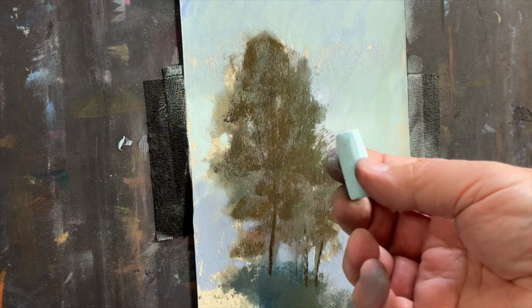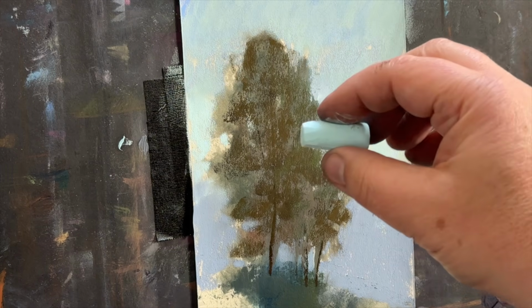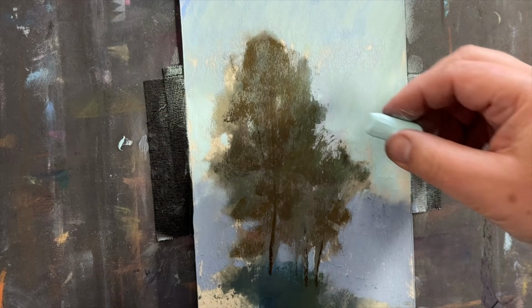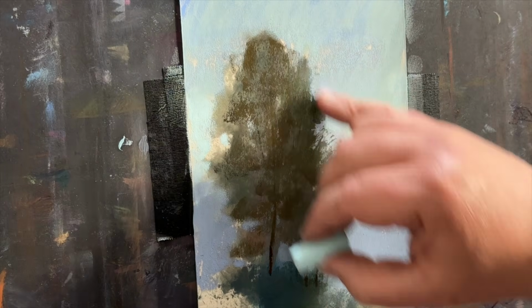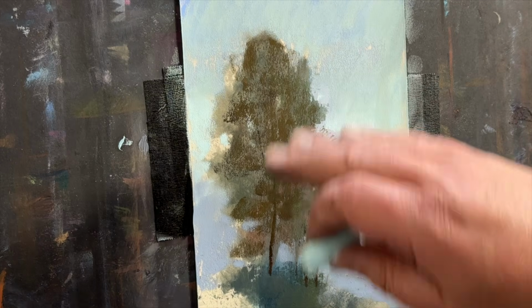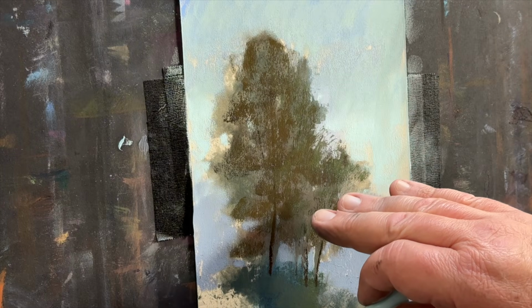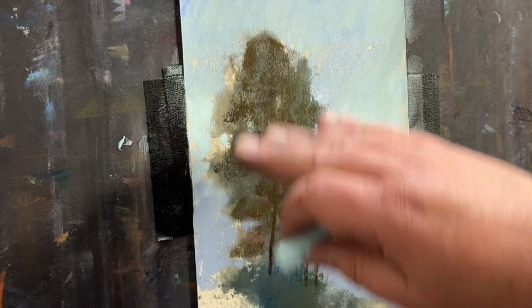So once you have your color, and your stick of pastel that matches the sky behind it, you can begin to come in, and what I will generally do is paint my large tree shape, squint at my reference photo, or squint when I'm painting plein air, and get the general shape of the tree.